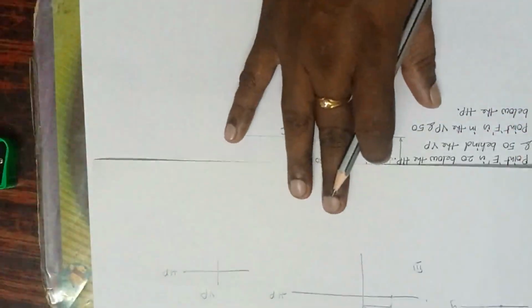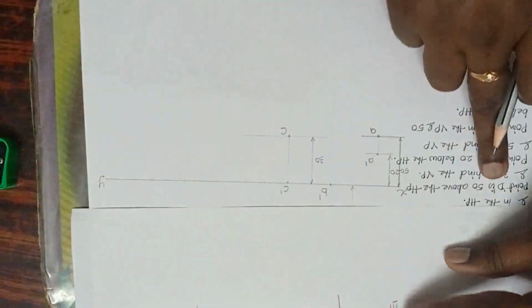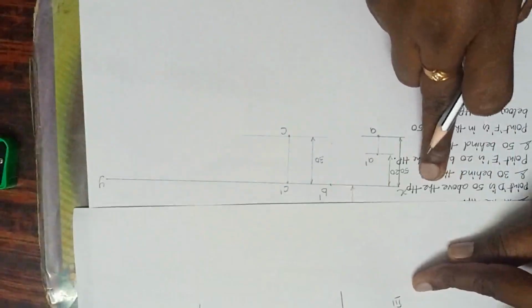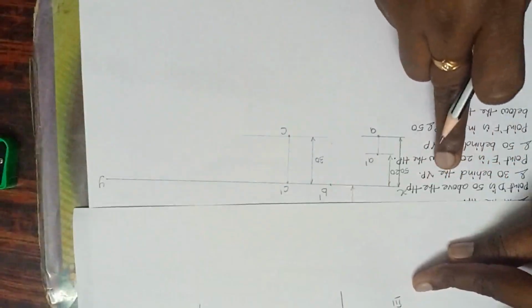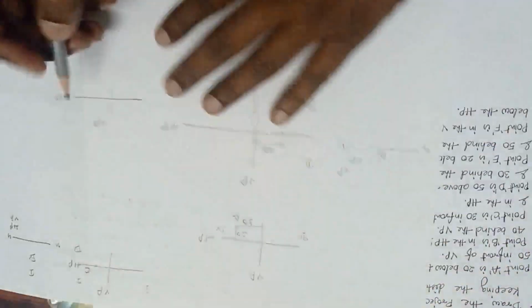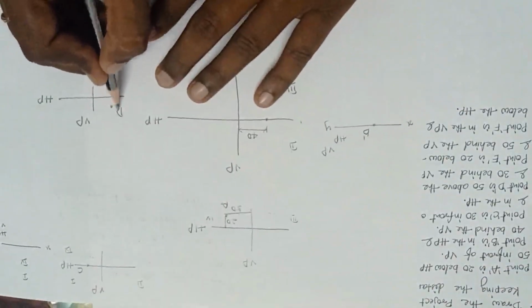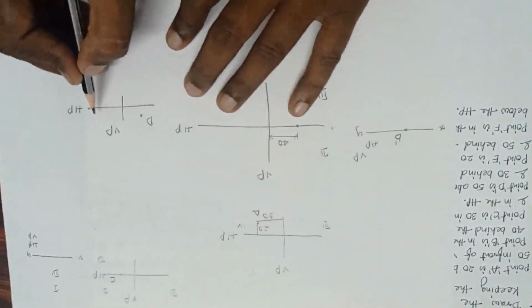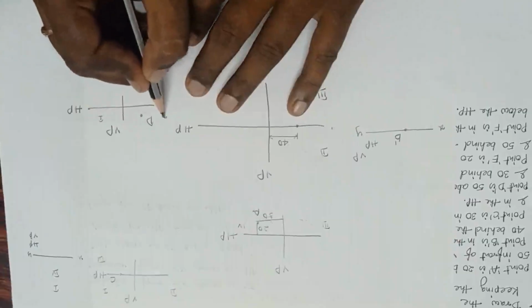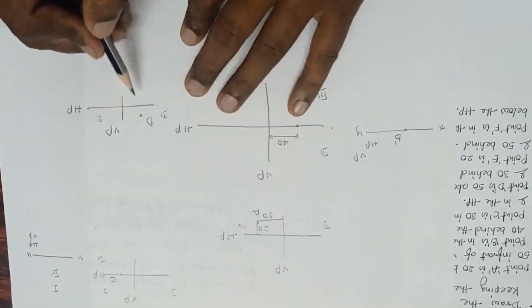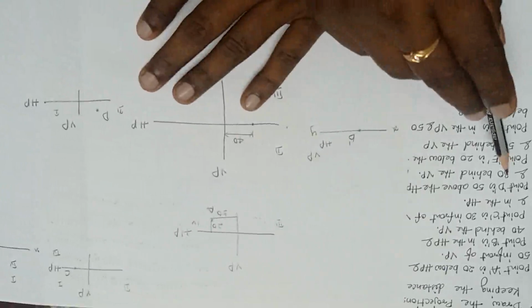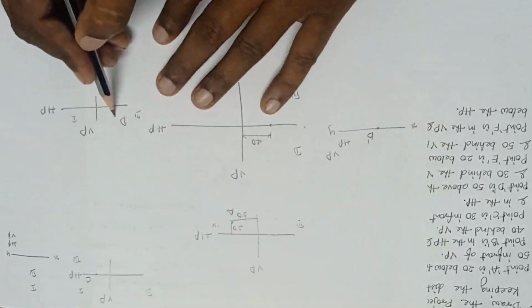Point D is 50 above the HP and 30 behind the VP. Above the HP means either first or second. Behind the VP means either second or third. So the combination of both is falling on the second quadrant.